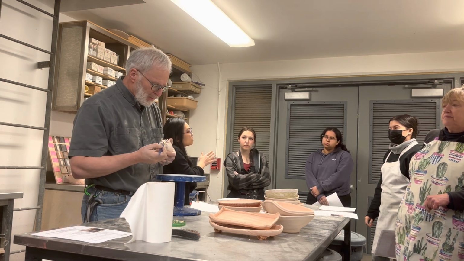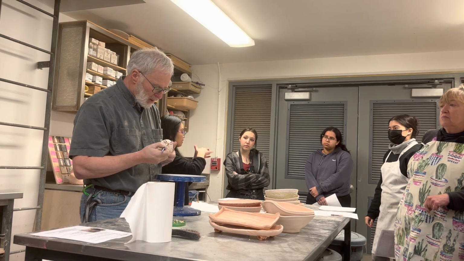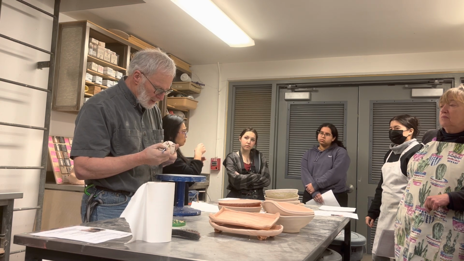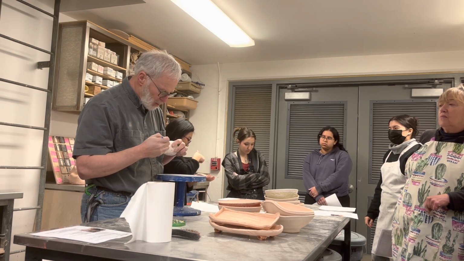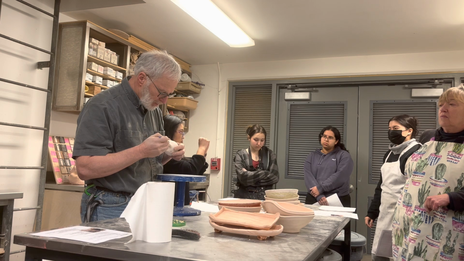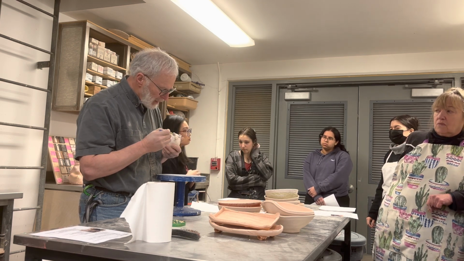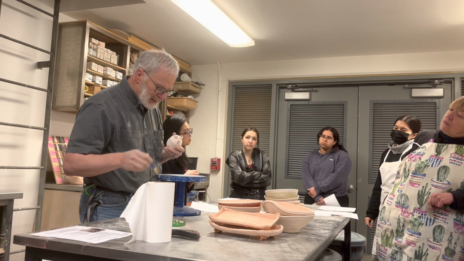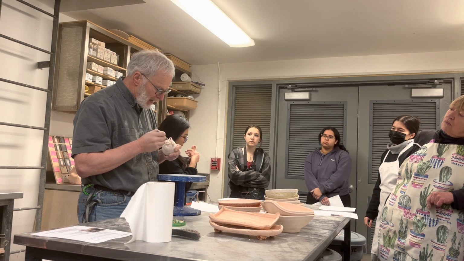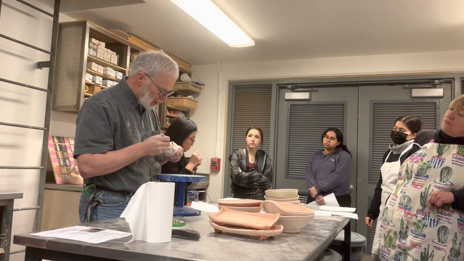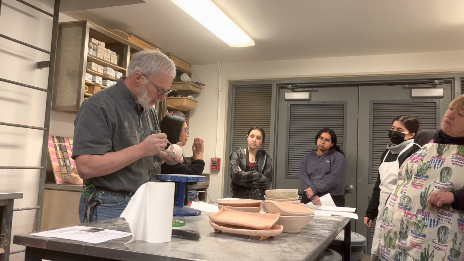So what we do is, this is liquid wax. This is called wax resist. And so I'm going to paint it on the bottom, and I'm going to paint it down 1/4 of an inch. Now, when I glaze it, there might be a little glaze that'll bead up on this wax, and then I just need to wipe it off with a sponge. And then it's ready to be fired.